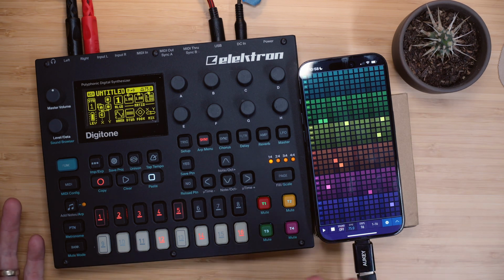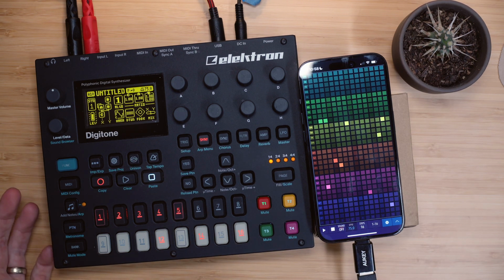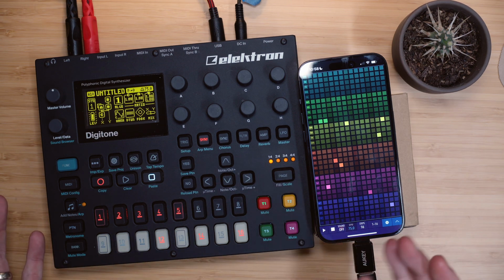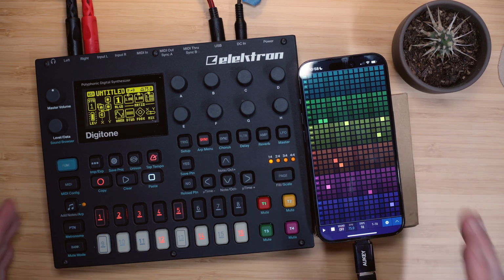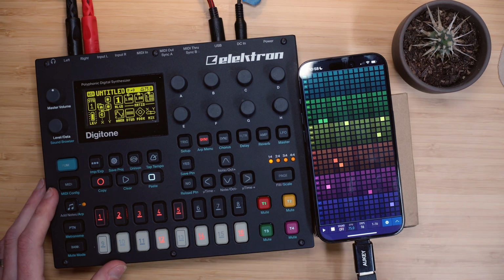If you wanted to record more, of course, you could put them into different pattern banks and have a whole track that's sampled from your iPhone instead of playing it in from a keyboard.